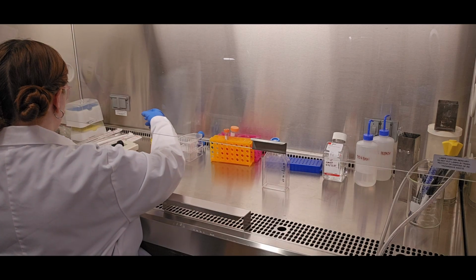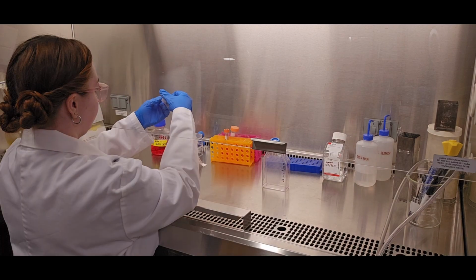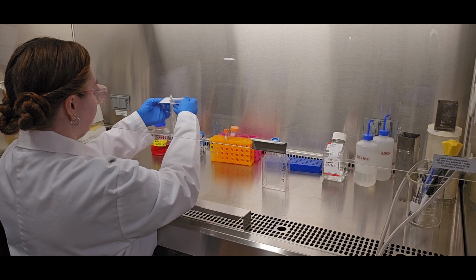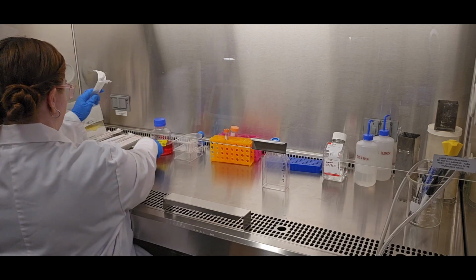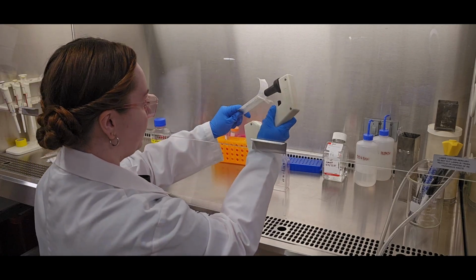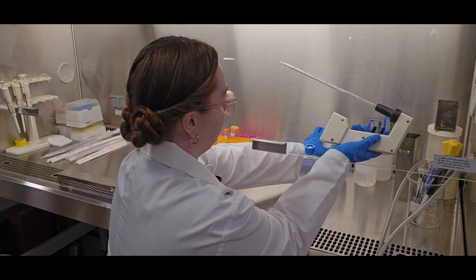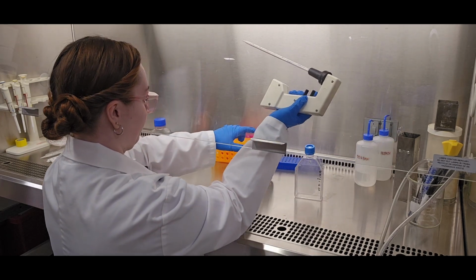This step is important to remove any remaining media so that the trypsin, when added, actually works to detach the cells. If there's media or proteins left, the trypsin can be less effective and it could take longer to actually detach the cells than the 5 minutes described in the protocol.